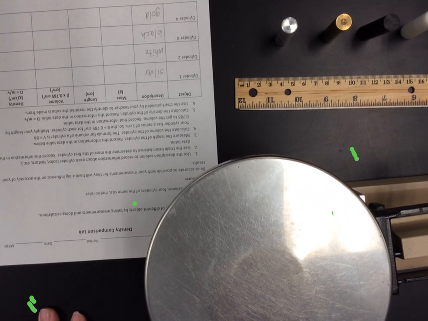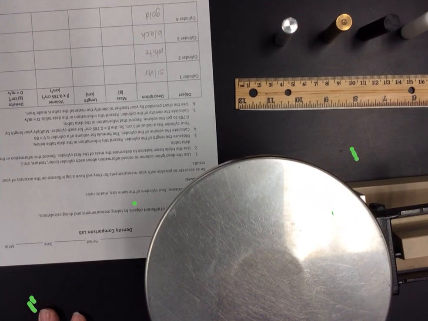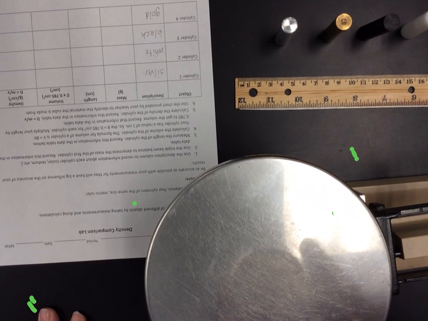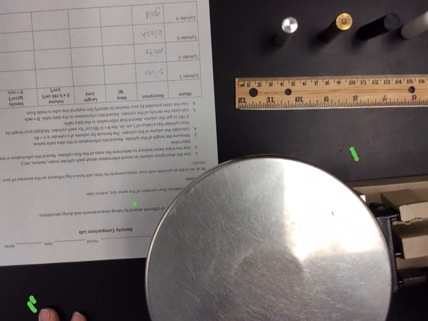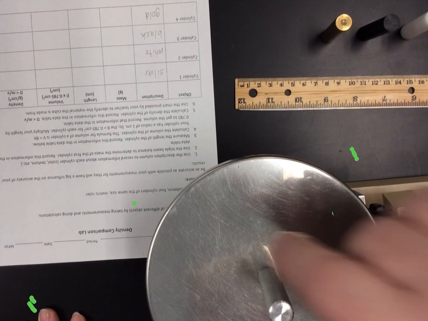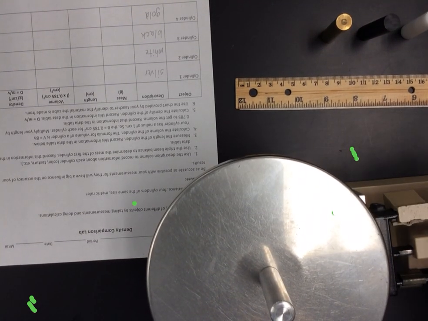So we're going to do the same thing we did in yesterday's lab. We're going to take the mass, and then we're going to need the length, and I'm going to explain about the volume calculation in a minute. So let's start. Let me get my triple beam balance back to 0. We're going to start with this one.